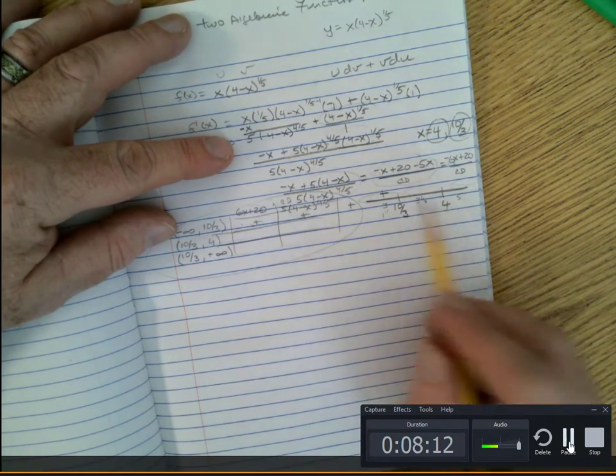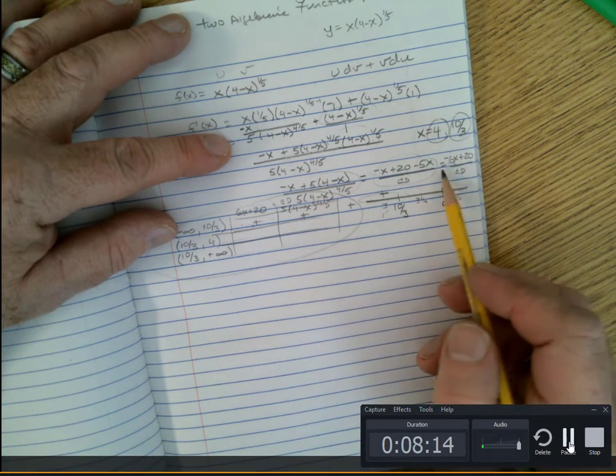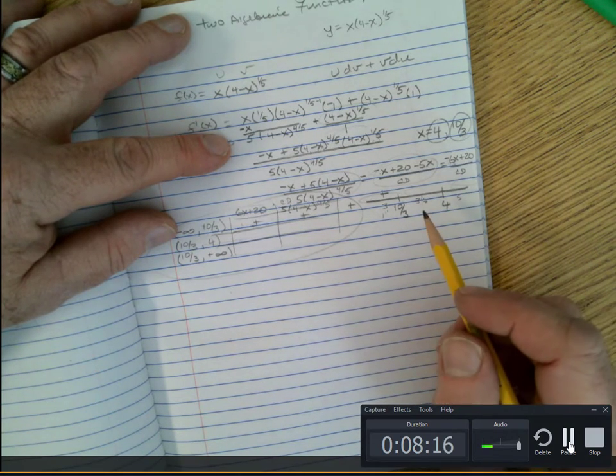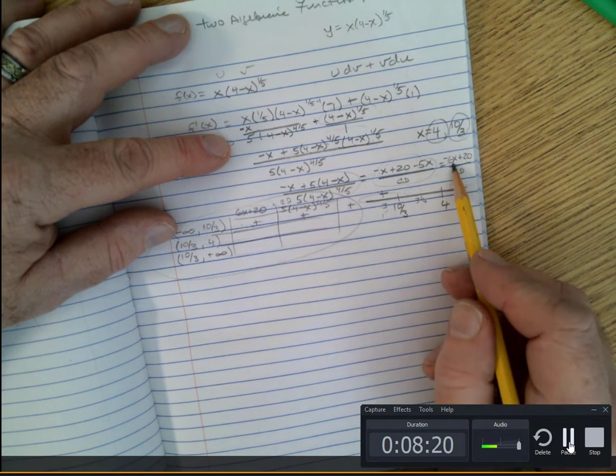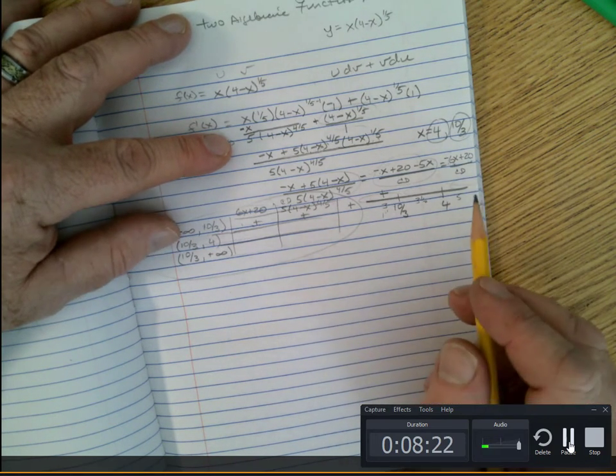For this range in between here, we're looking at 3.5. Negative 6 times 3.5 is negative 21. Negative 21 plus 20 gives us a negative.